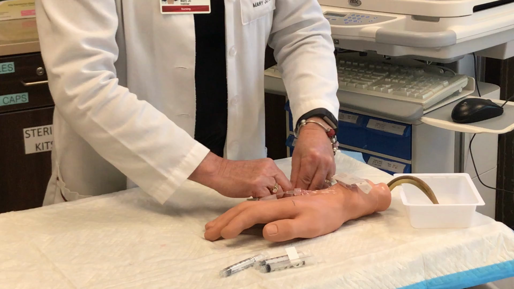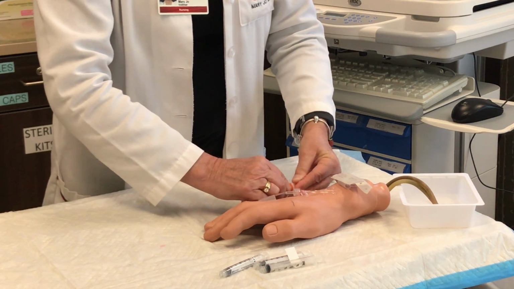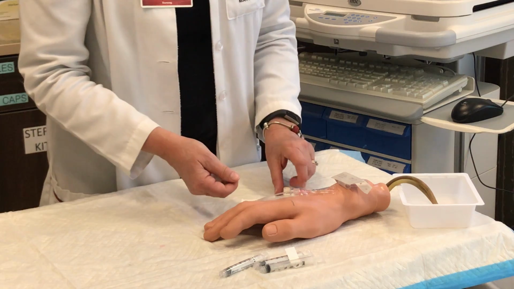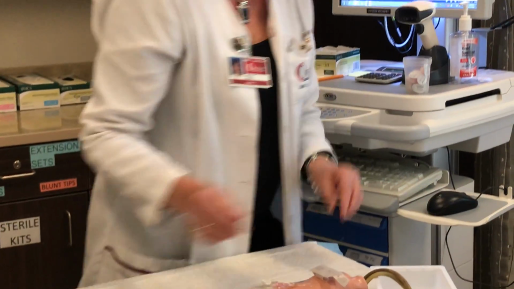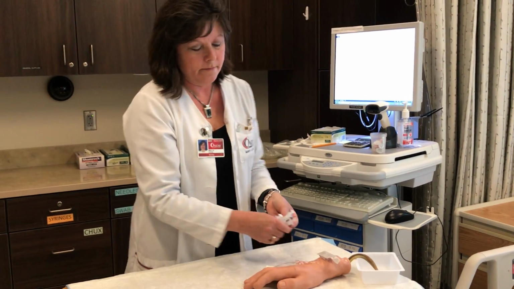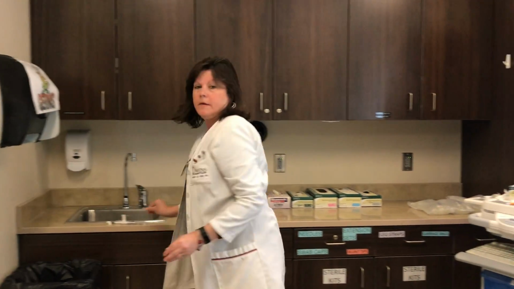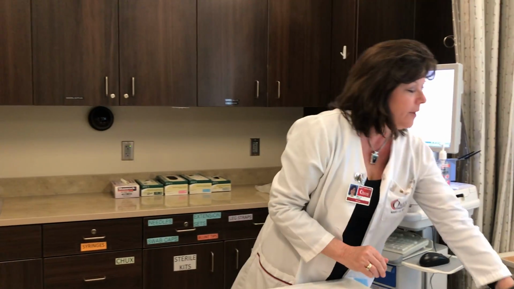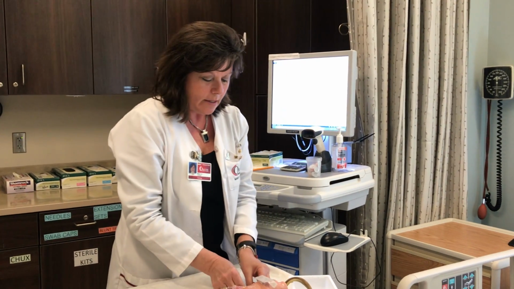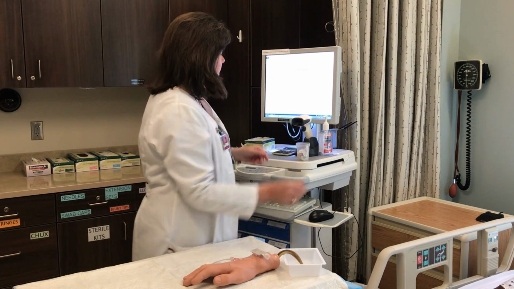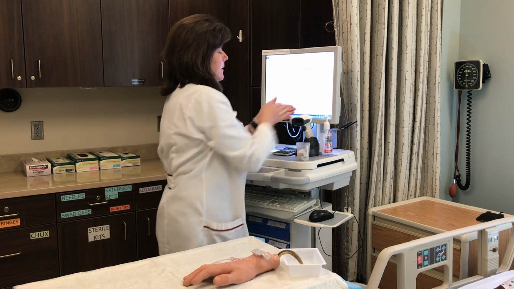Stay with patient for several minutes and observe for any adverse reactions. Dispose of used supplies per agency policy. Reposition patient for comfort, call light within reach, leave patient in safe environment, and perform hand hygiene. Here's your call light, Miss Curtin. Thank you. Are you feeling okay? I'm fine. Are you comfortable? I am. Okay.